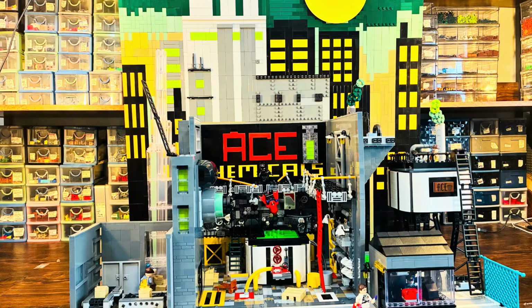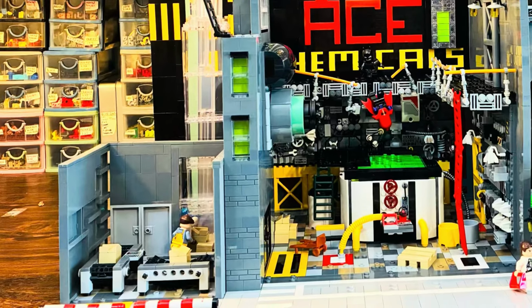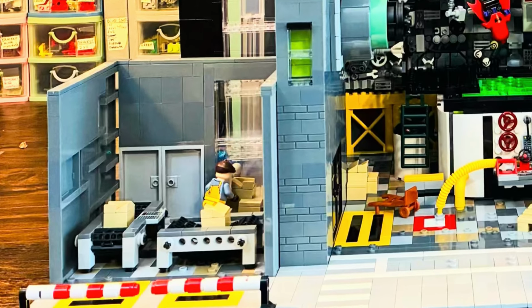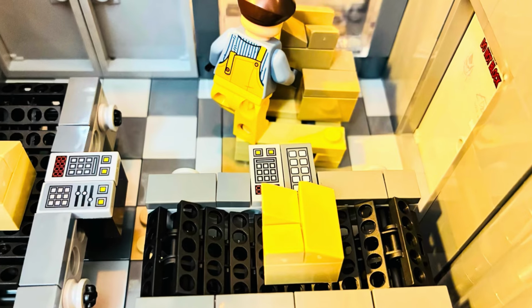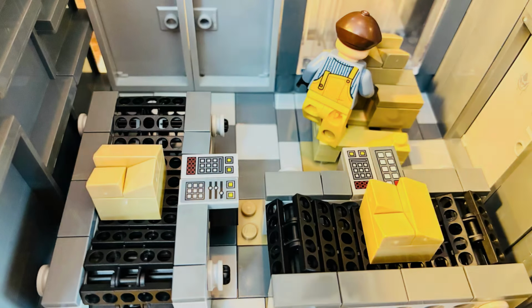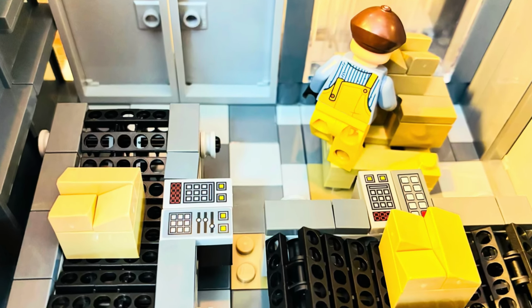The next room includes the package area where they get the toxins ready for distribution. I imagine it's where the Joker toxin is packaged to terrorize Gotham. I made some conveyor belts with a few boxes in the room showing an employee stacking everything neatly.